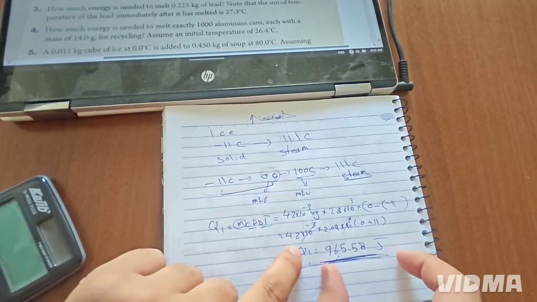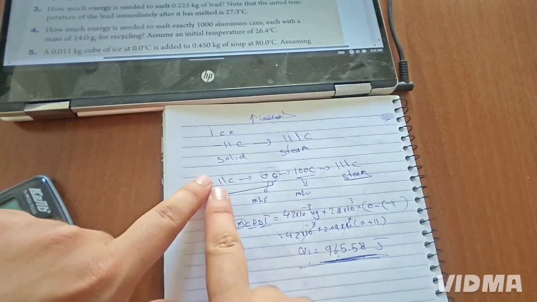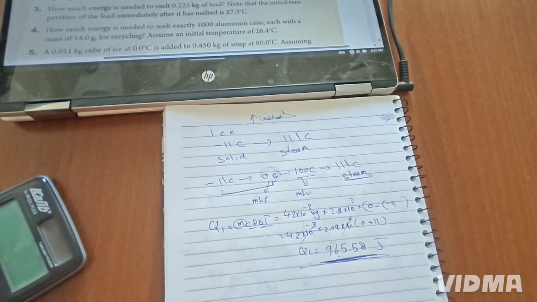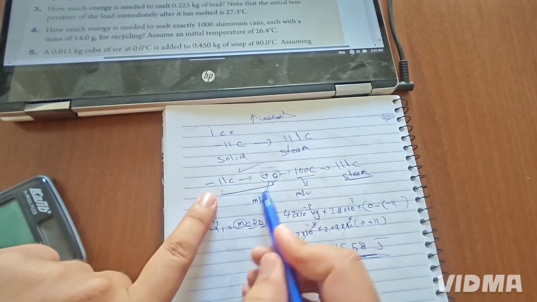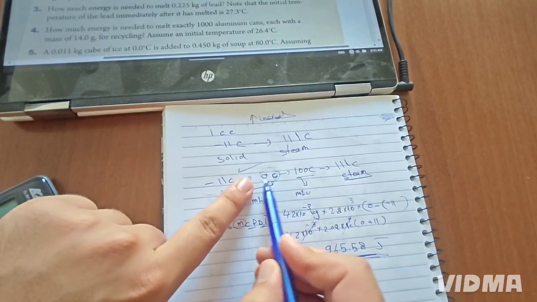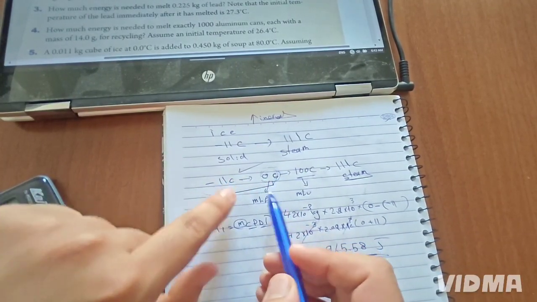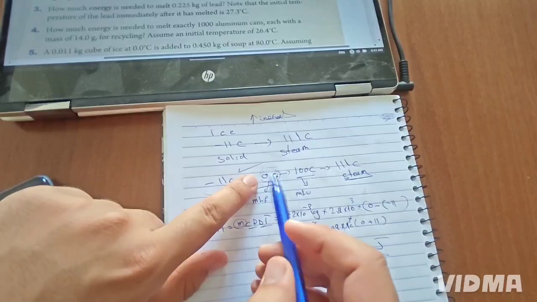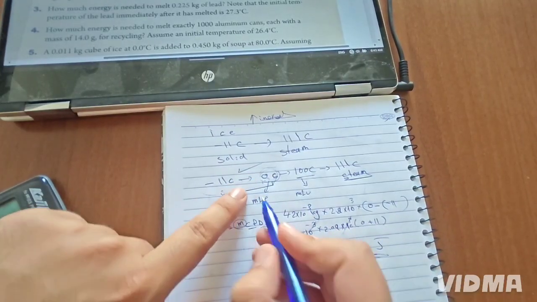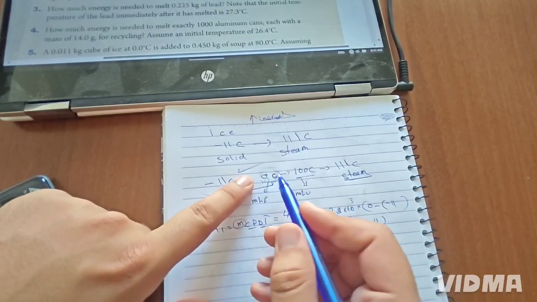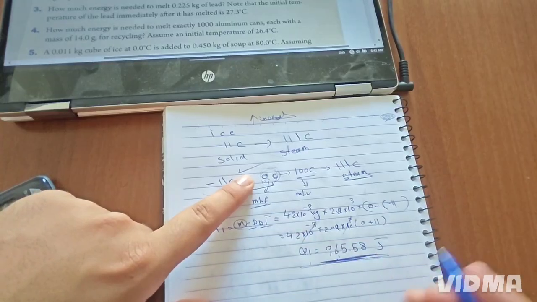Okay, we have done this temperature change. Then at 0 Celsius, find the energy of this step individually, because at 0 Celsius, this is MLF.